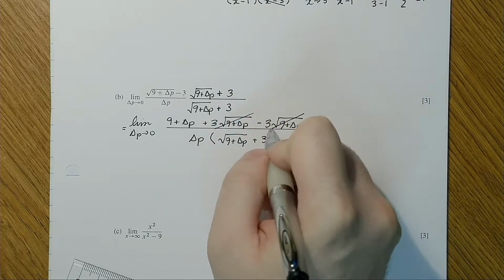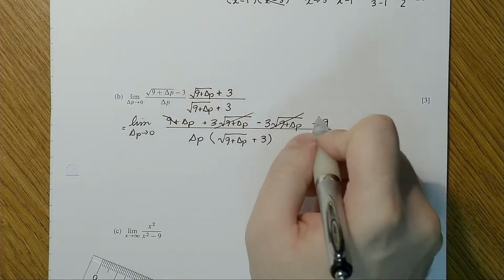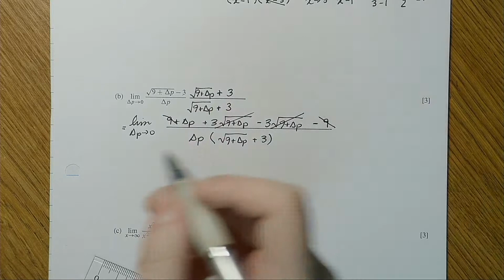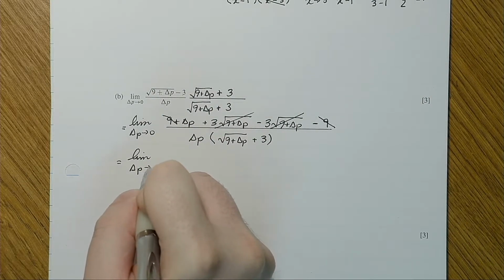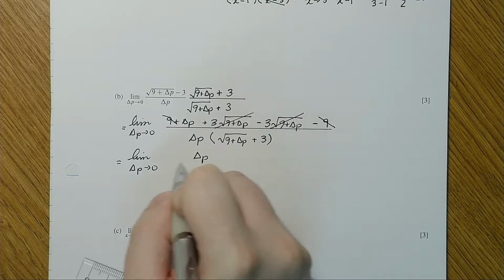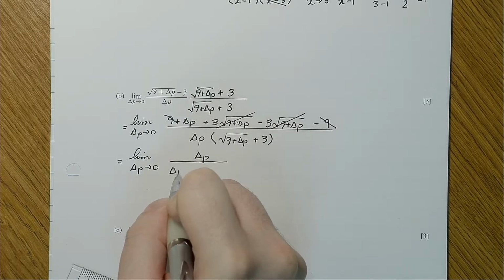So this cancels. I also have the 9's cancel, and I still have the delta p in the numerator, so I get the delta p.